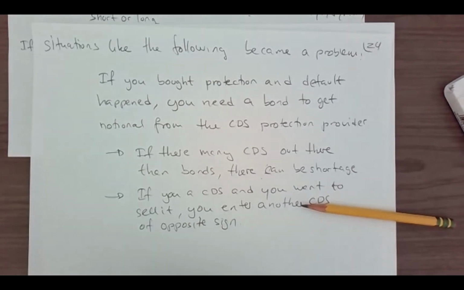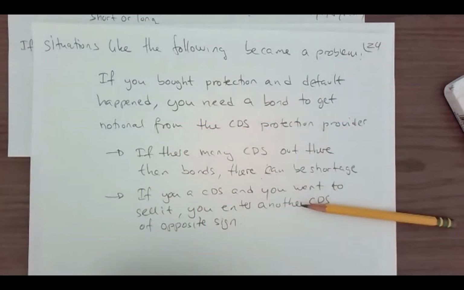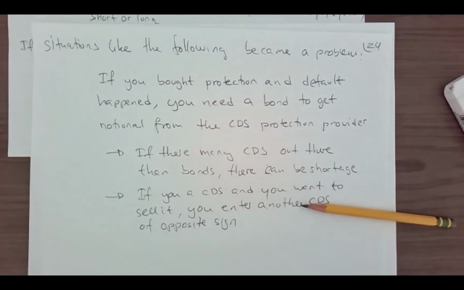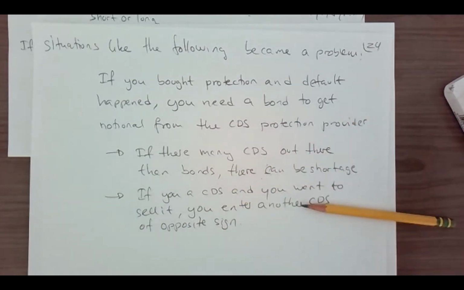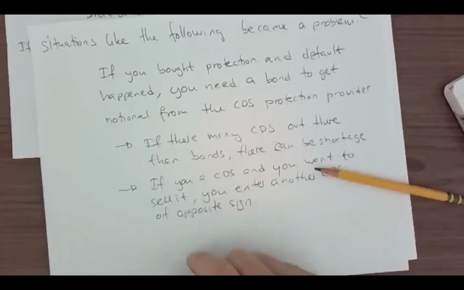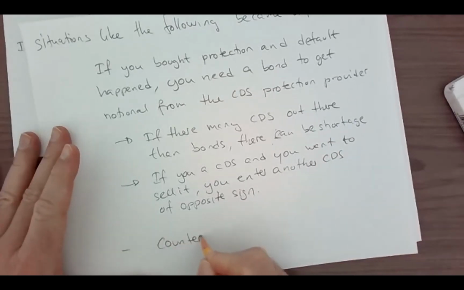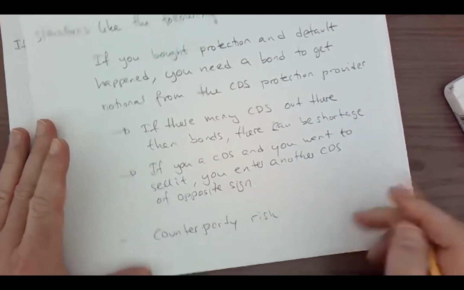In particular, if you looked at the books that the various CDS dealers had, you would have this exposure that you had struck CDS contracts with many different other dealers, and you were expecting payments from these other dealers to come in, but if one of them defaulted, then you wouldn't get that payment. And that would mean they had counterparty risk exposure. So counterparty risk exposure is huge here. There's counterparty risk galore.